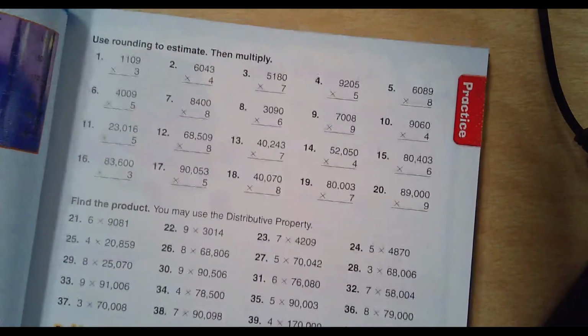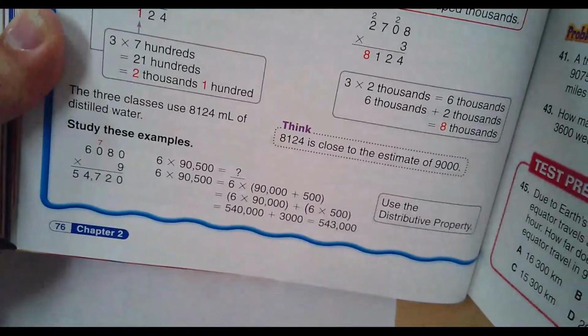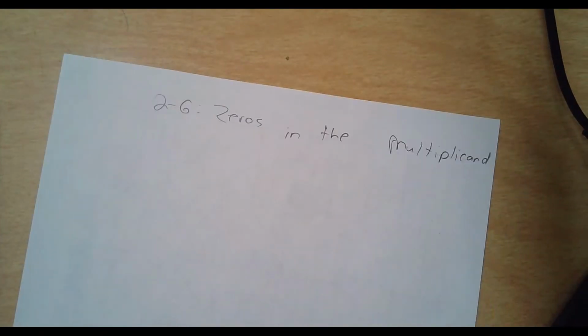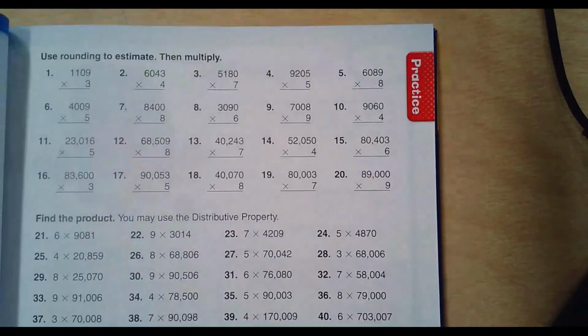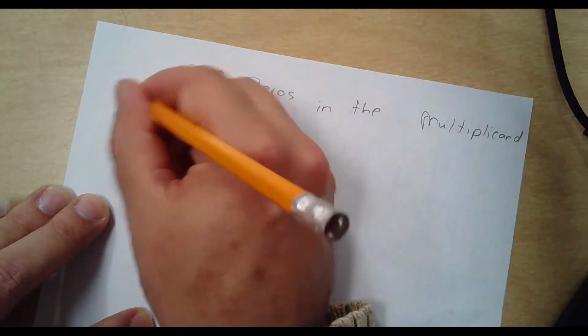So I'm going to go through. I'm going to be on page 76 and 77. If you're not already there in your book, you should be. 2-6, zeros in the Multiplicand. We'll be working on problems from this page here. And I'm just going to start right up with problem number 1. We're just going to get right down to it, and I'll kind of walk through the process a couple times. And we'll start practicing a few, and I think we'll be in good shape here.